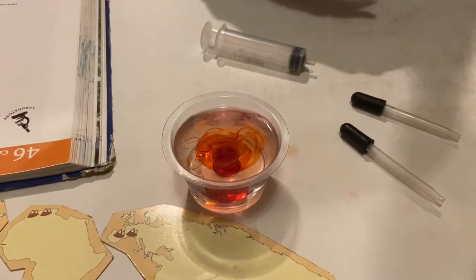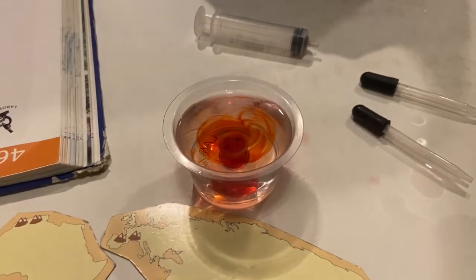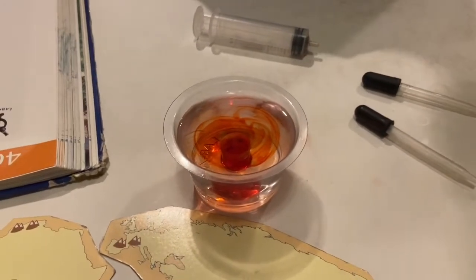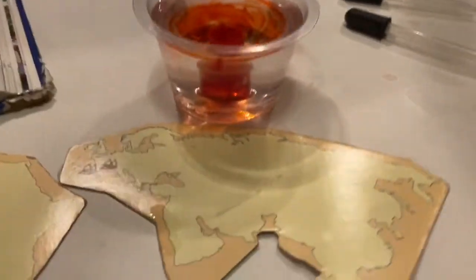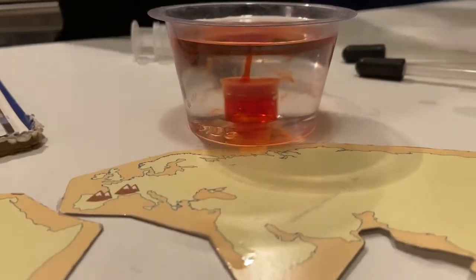So the warm water that's inside the vial is doing what? What do you think it's doing? Rising. It's rising. Okay, and what about the cold water? Is the cold water rising? No. Okay, so you can see what's happening there.